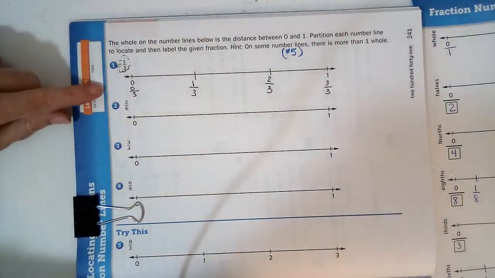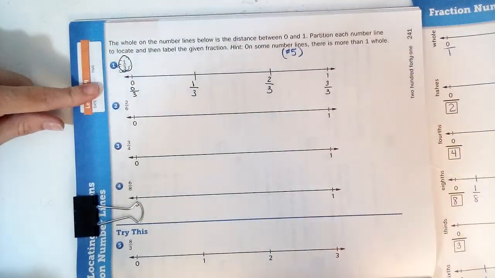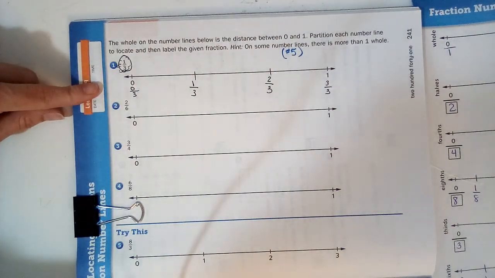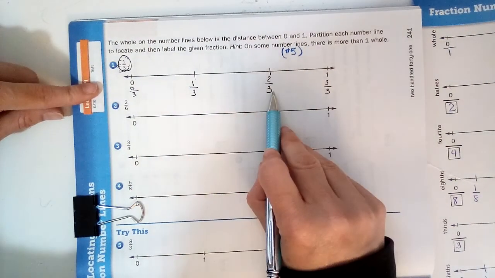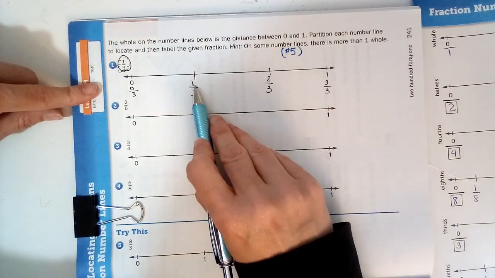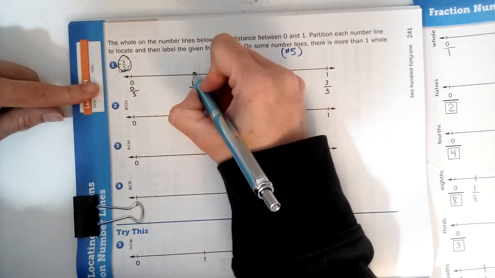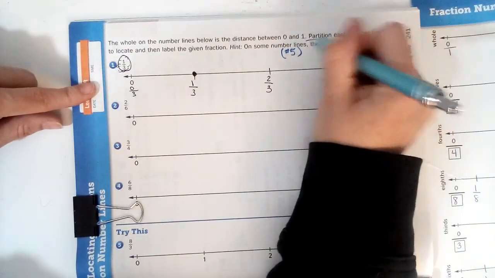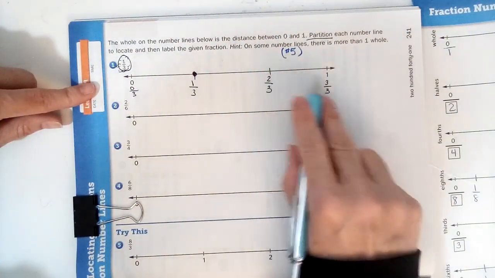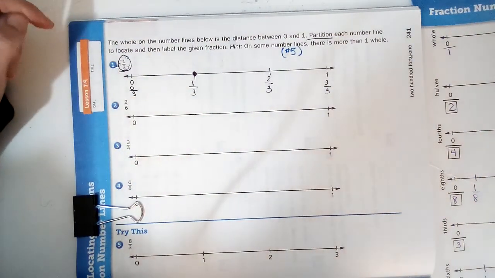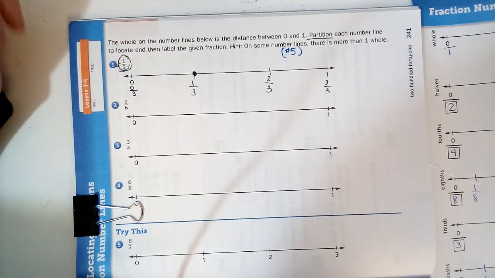The fraction they want us to label is 1/3. So I want you to put a dot on the number line where 1/3 is located. So is this 1/3 or this 1/3? Wait, 1/3. Hello, Mrs. Childs. 1/3. So put a dot there. We just partitioned, we labeled it, and we identified the fraction on the number line. That's what I would like you to do.